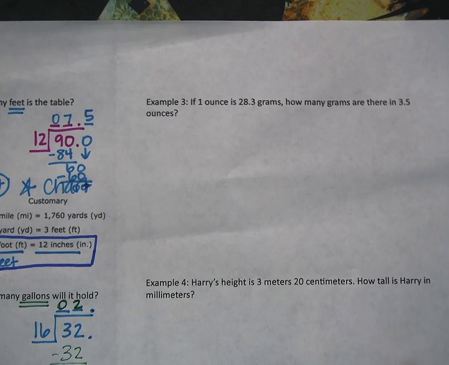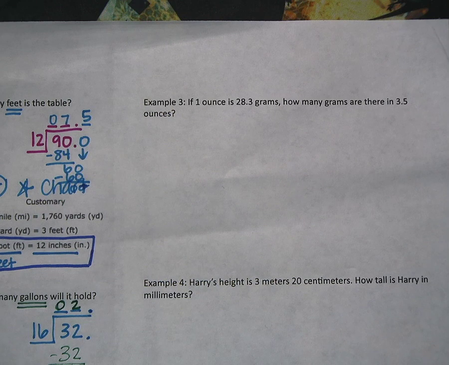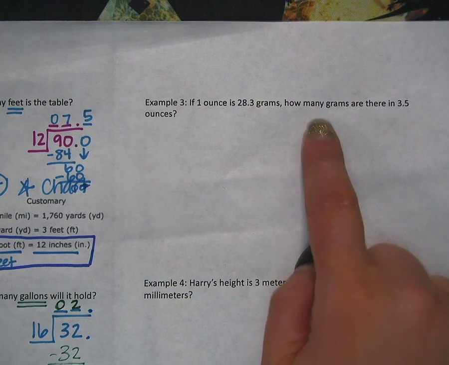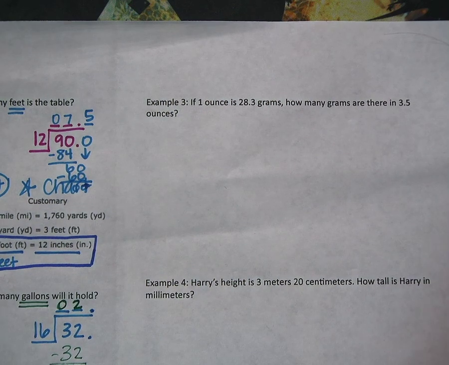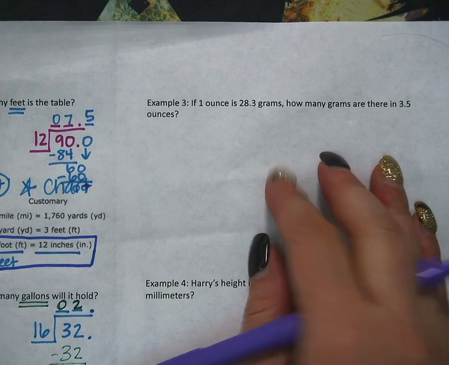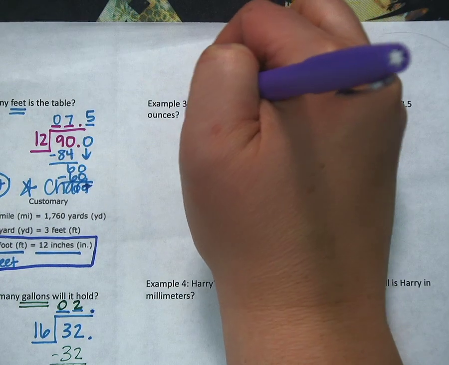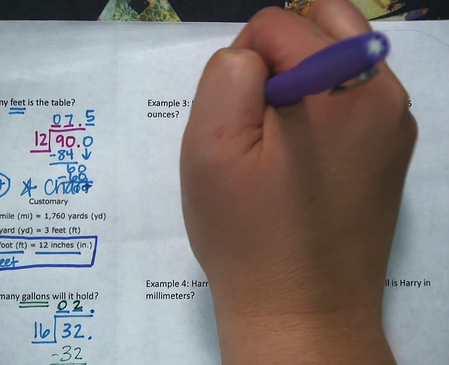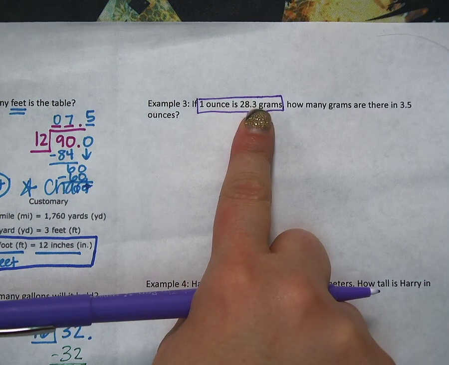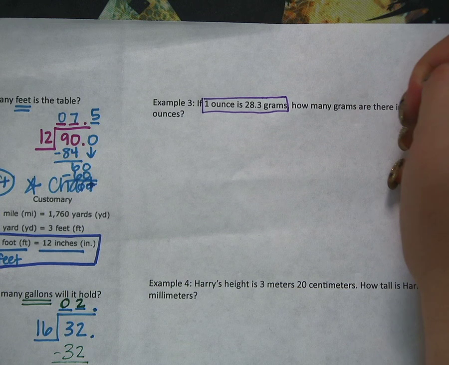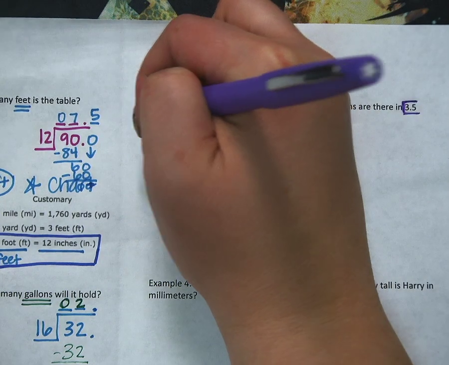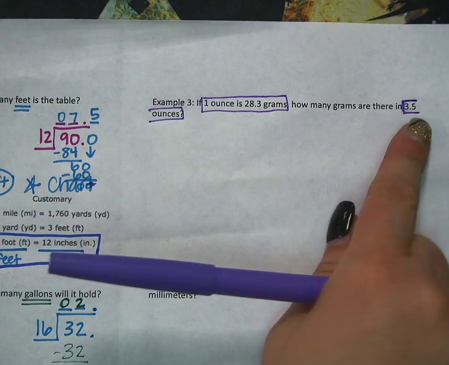Example number 3. It says if 1 ounce is 28.3 grams, how many grams are there in 3.5 ounces? So for this problem, I actually don't need my star chart because they gave me all three of my numbers. There's 1 and 2, and then my last number is here, 3.5 ounces. So there's my three numbers.